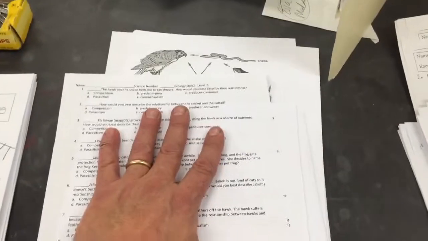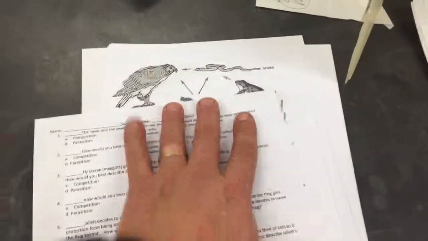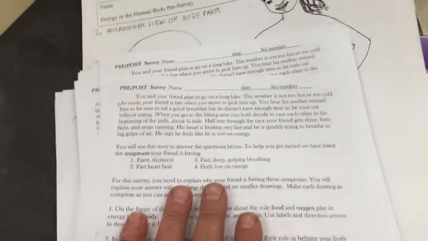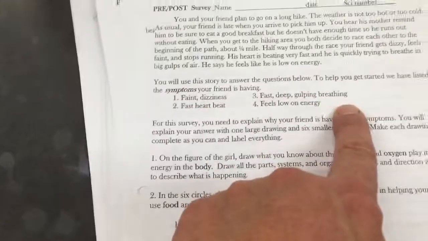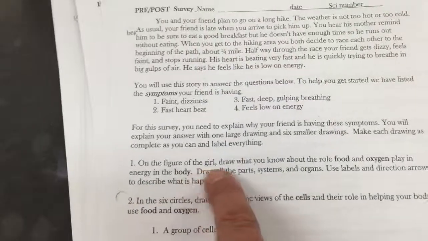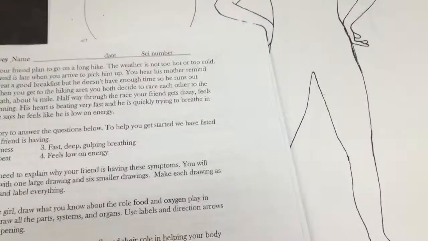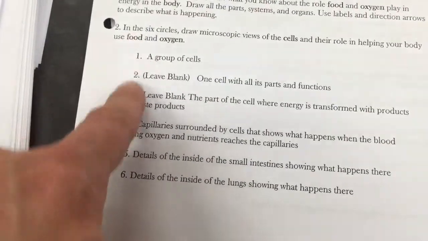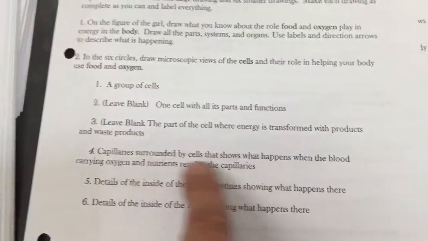So again, we're going to start with this. You're going to give me your notebook. Then you're going to get the quiz and work on it using this food web. And then you're going to work on this pre-assessment. I want you to spend some time and do as much as you can trying to explain why this person's feeling this way by drawing on the figure of the girl the inside organs that make her use food and energy, and then the microscopic structures in the circles, things that are really small. What do they look like and how do they work? All right, have fun with it and good luck.